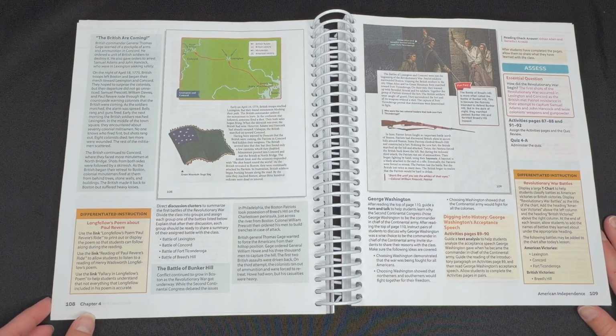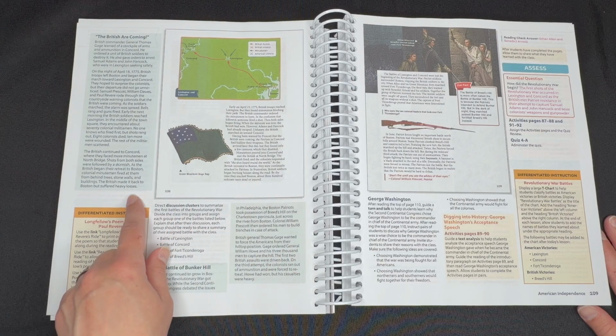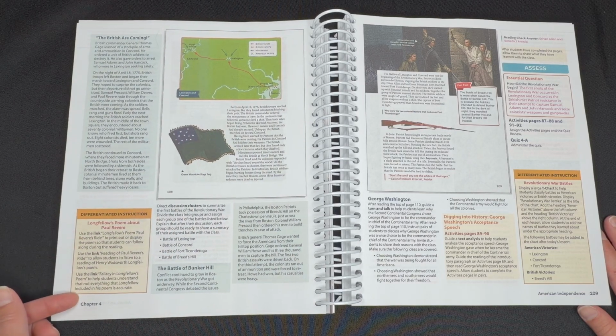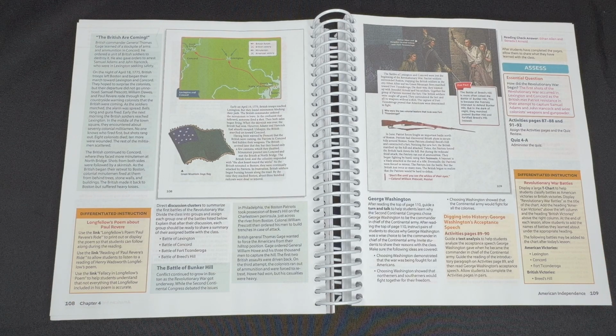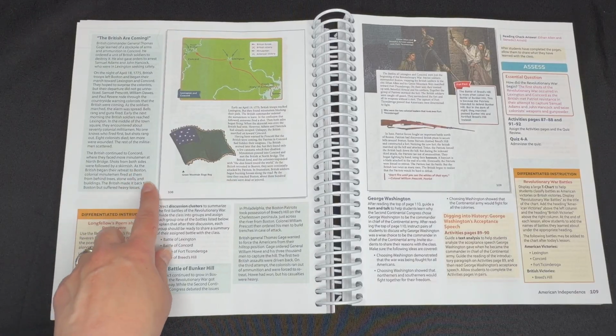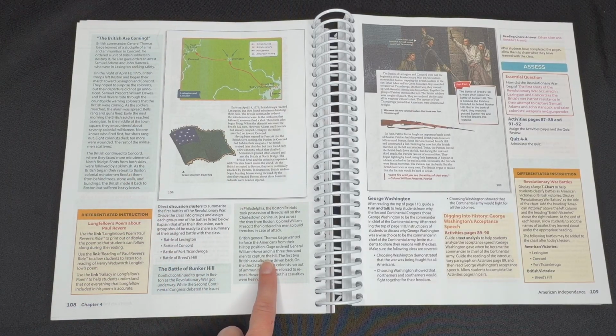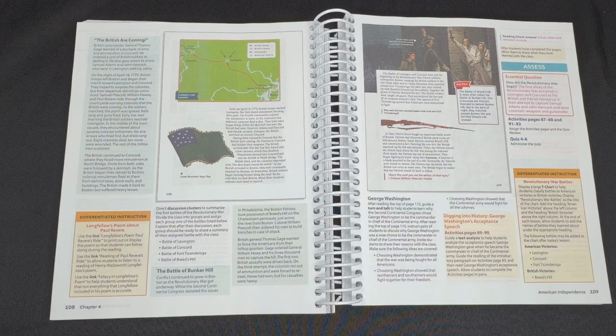On our next page, you will continue to have a view of your student's textbook. And we also have a differentiated instruction box. Here, we have Longfellow's poem about Paul Revere. There are some link options that you can use to pull up for your students so they can look at those. As we continue through the instruct portion of the lesson, we do have some more additional information in the green boxes.